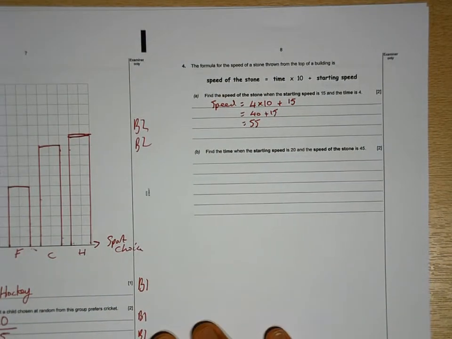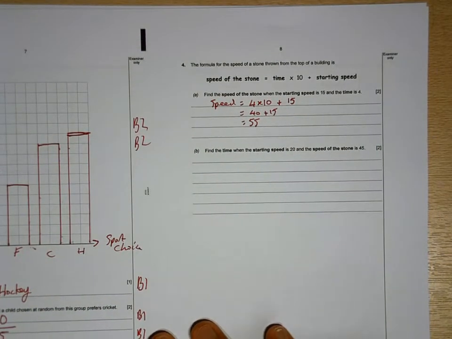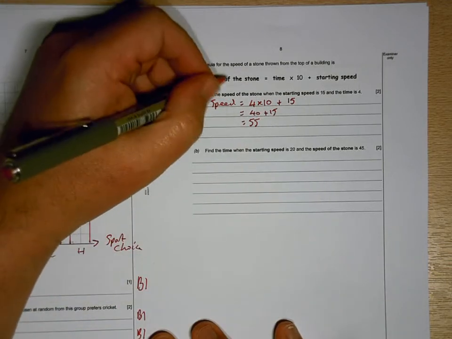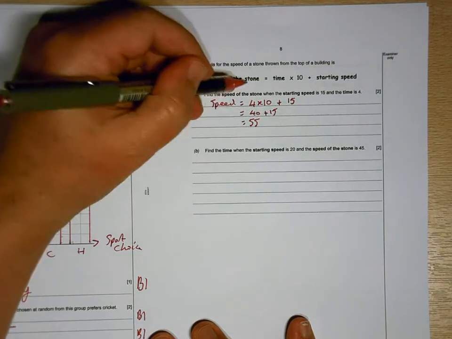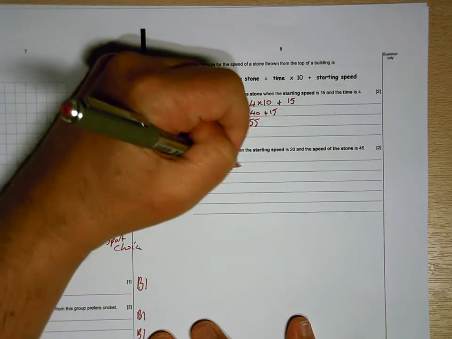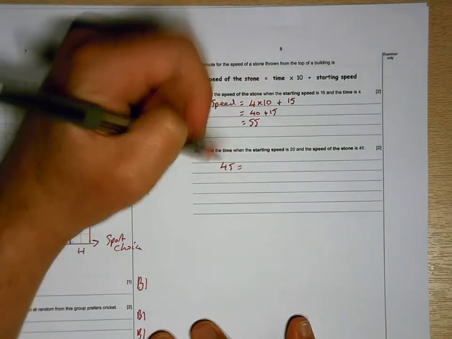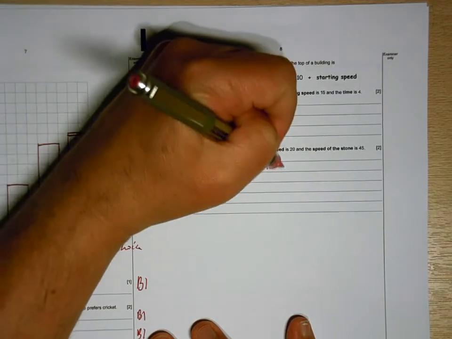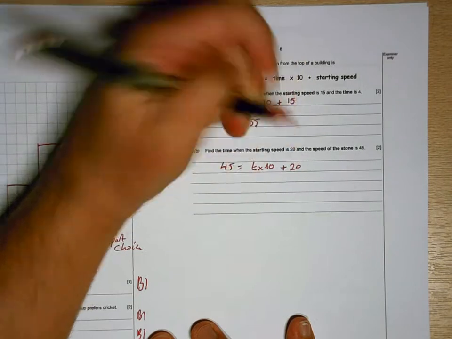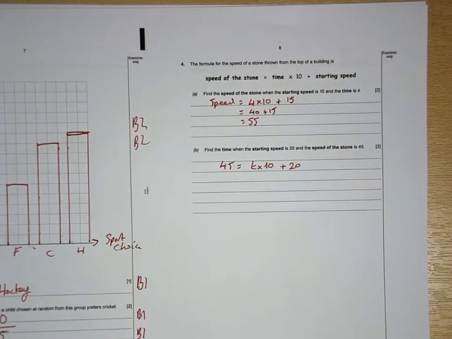Second part, then you've usually got to do more work. Find the time when the starting speed is 20 and the speed of the stone is 45. So speed of the stone is 45. Time is what we don't know, and the starting speed is 20. So we've got an equation there, and we need to work out what t is.